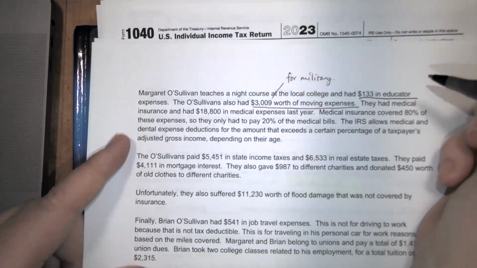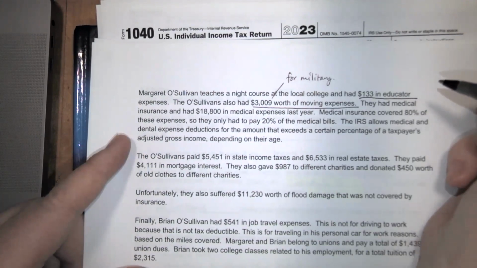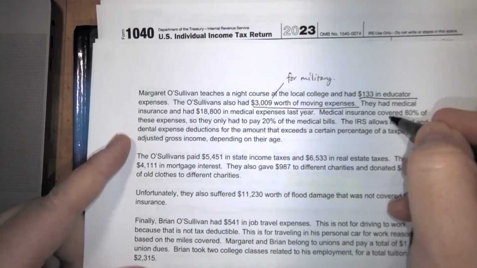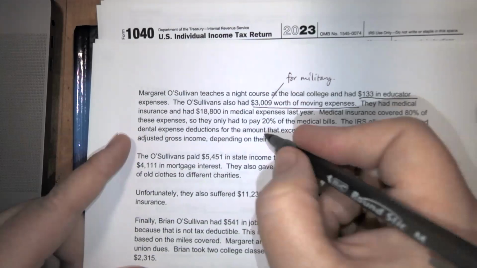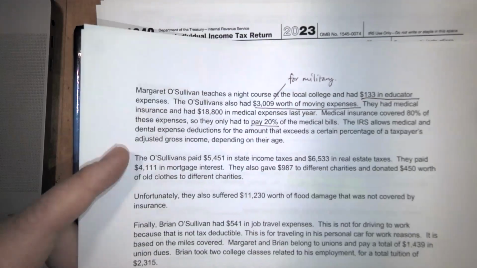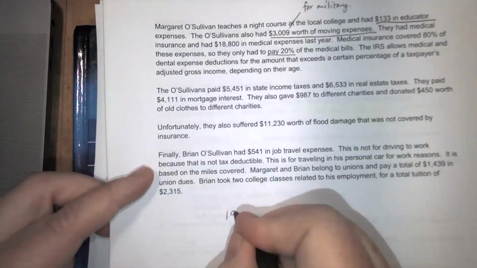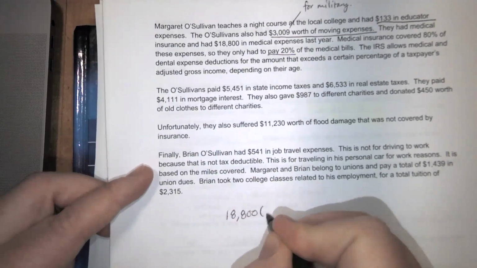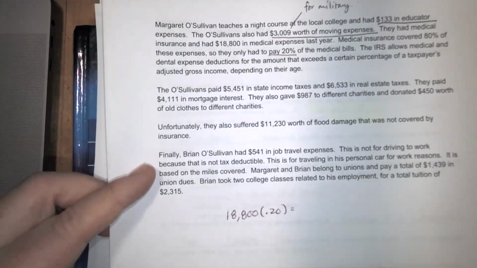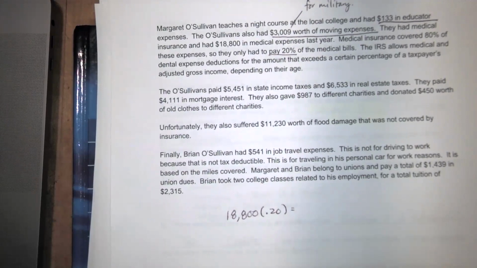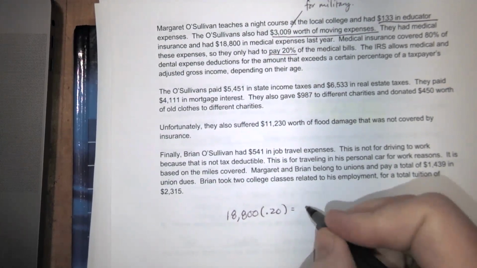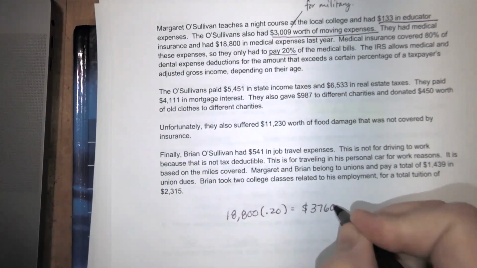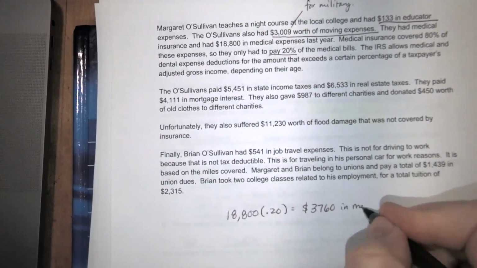They had medical insurance and had 18,800 in medical expenses last year, but it only covers 80% of their expenses. So they pay only 20%. So let's see. They had 18,800. What is 20% of that? Because that's what they actually paid. 18,800 times 0.2. So they paid 3,760 in medical for that year.